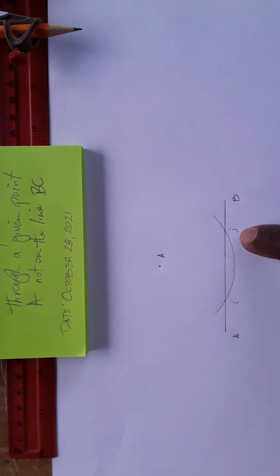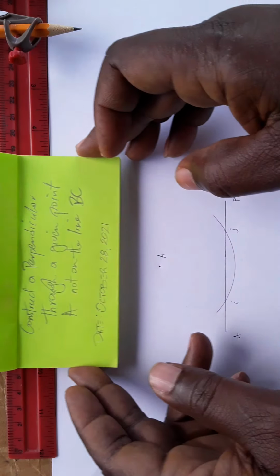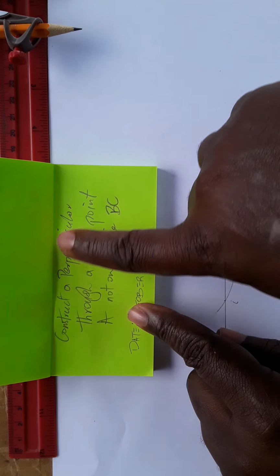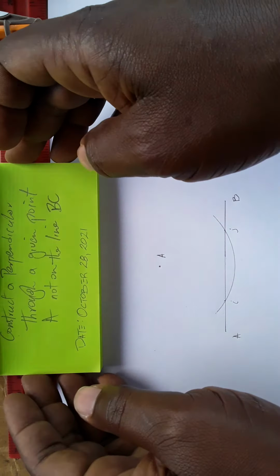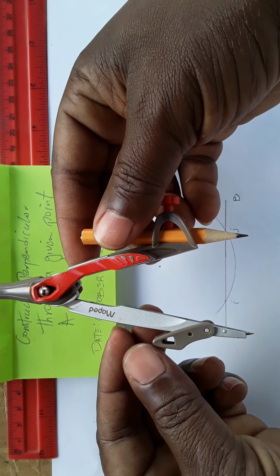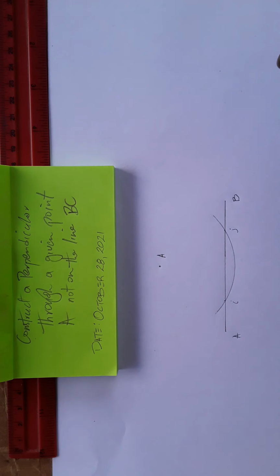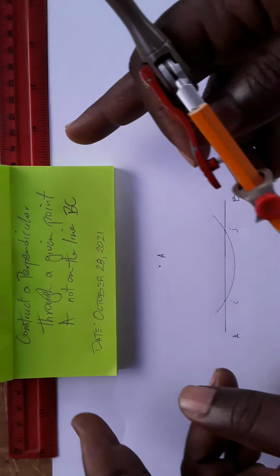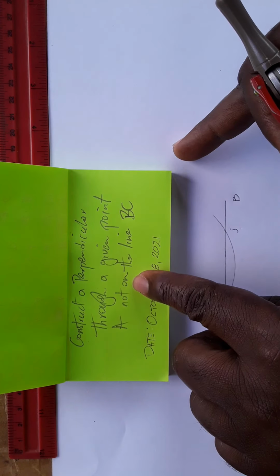Now these two points are very critical to advance the drawing, to get where we satisfy this statement. So let's go. Again, we are going to be utilizing the compass, and these two new points of intersection are going to bring us closer to the conclusion of satisfying this requirement.